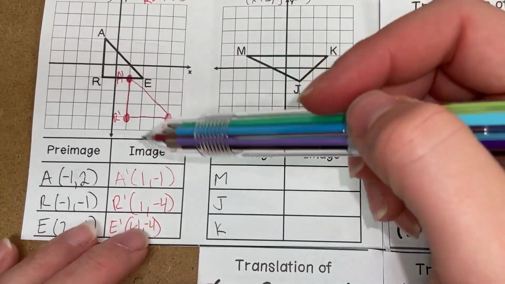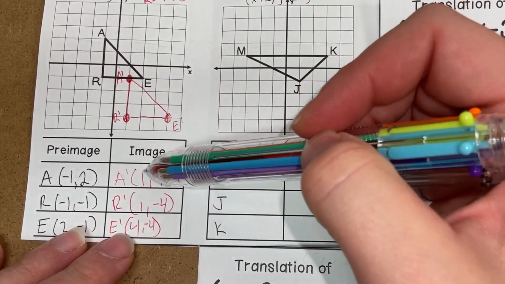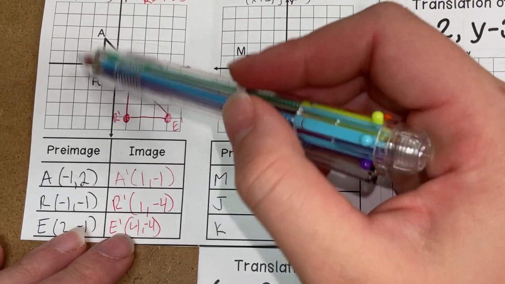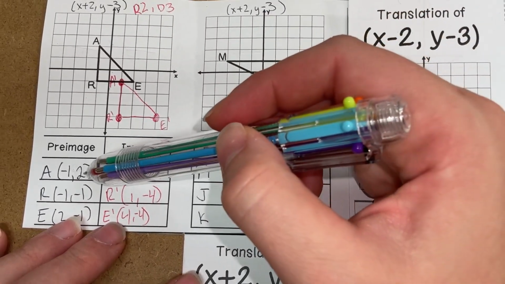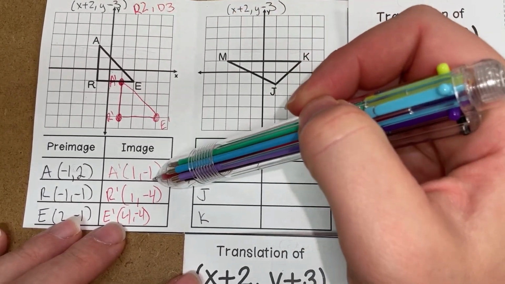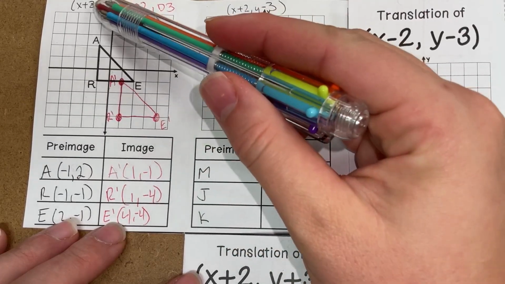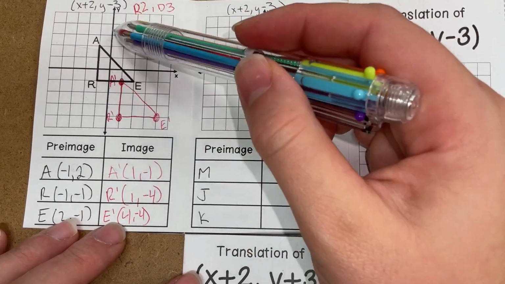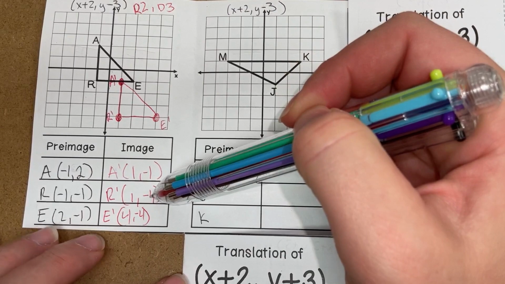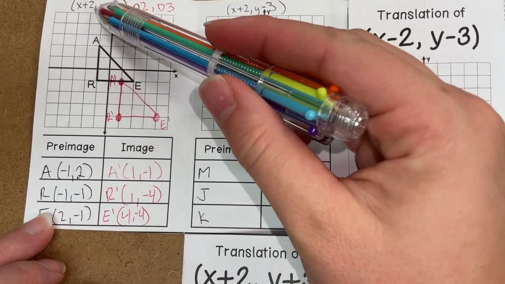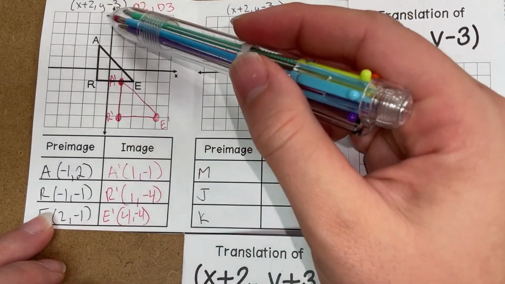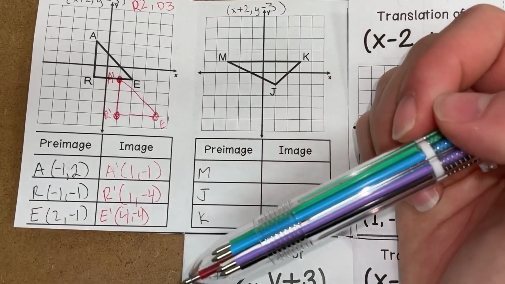And once again, I can double check that the points match with the math. So negative 1 plus 2 is 1. 2 minus 3 is negative 1. Negative 1 plus 2 is 1. Negative 1 minus 3 is negative 4. 2 plus 2 is 4. Negative 1 minus 3 is negative 4.